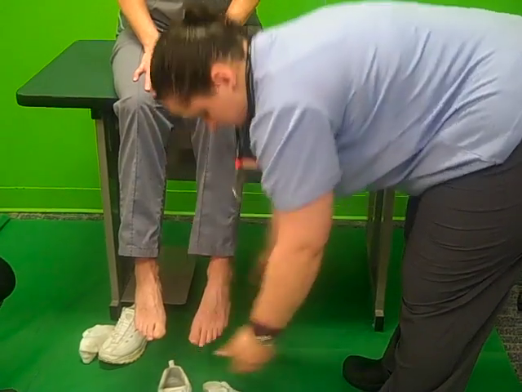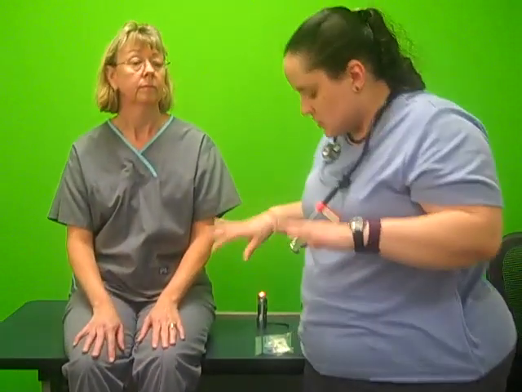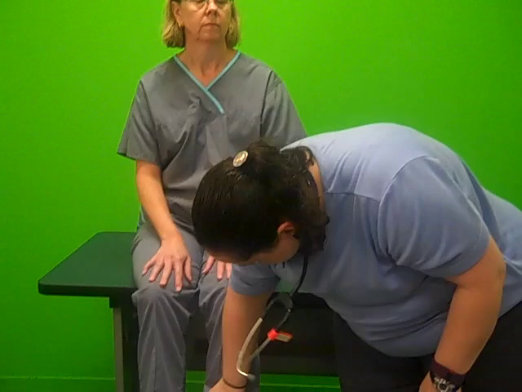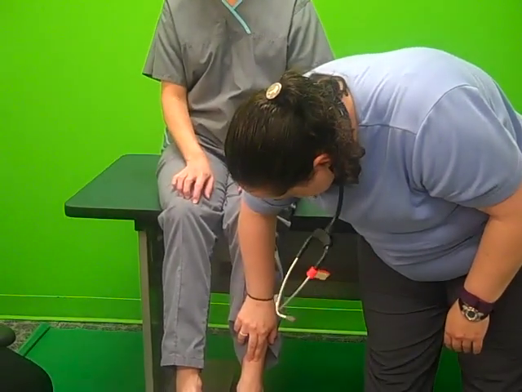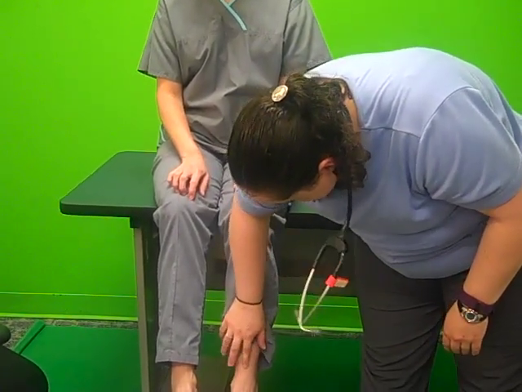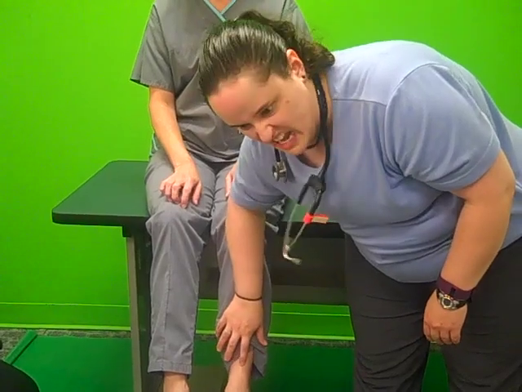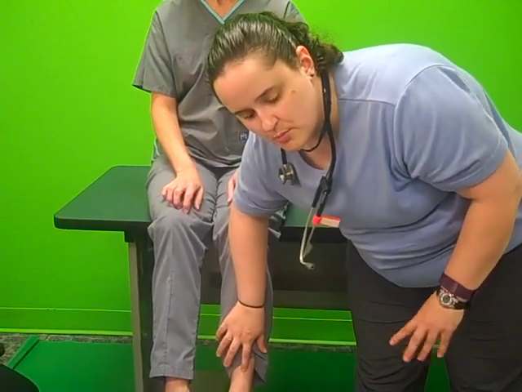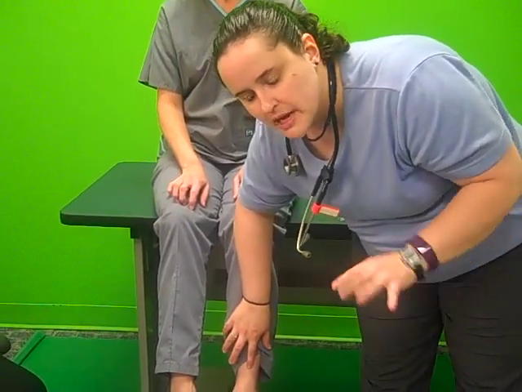And 2 seconds. And you could also assess for edema by just ever so gently pressing into the skin to see if there's any what we call pitting. Pitting can be graded by +1, 2, 3, and 4.